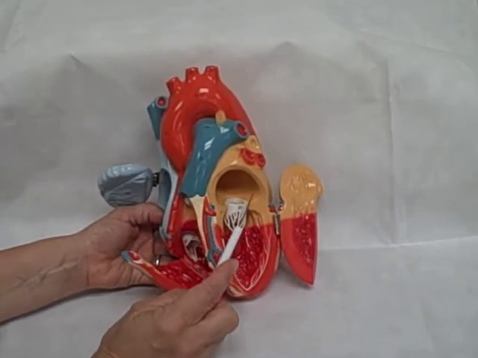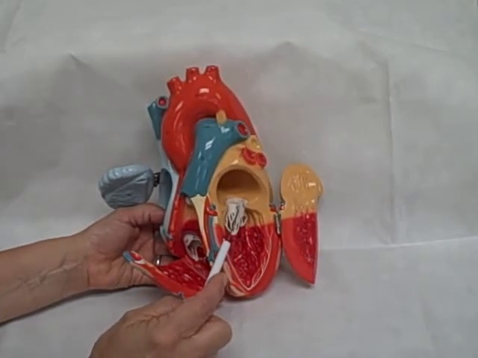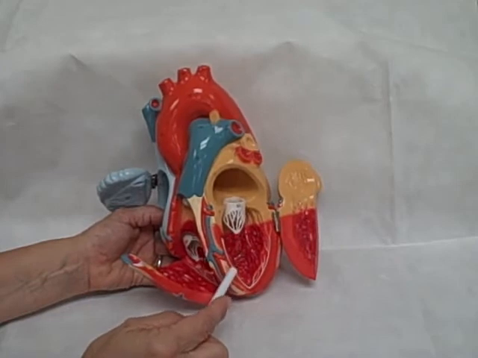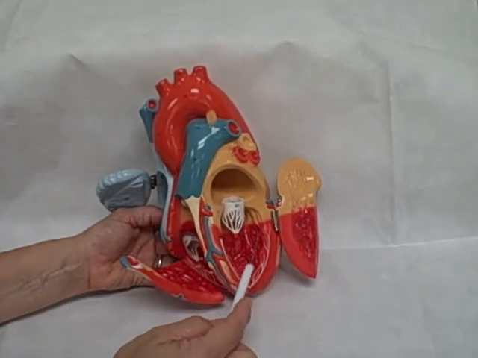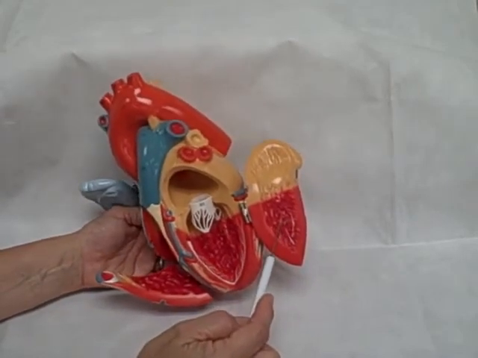The left atrium is connected via the AV valve called bicuspid or mitral valve, and as you can see, it has, just like before, the chordae tendineae, which are then attached to the papillary muscles, here one also on the front.